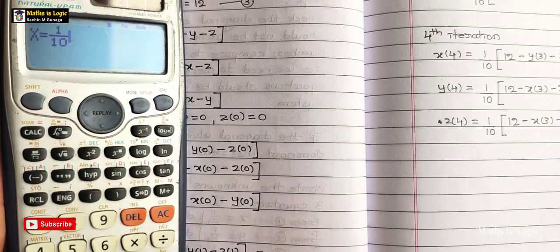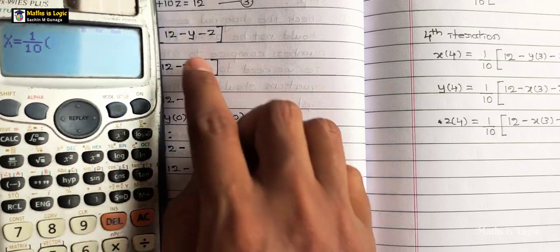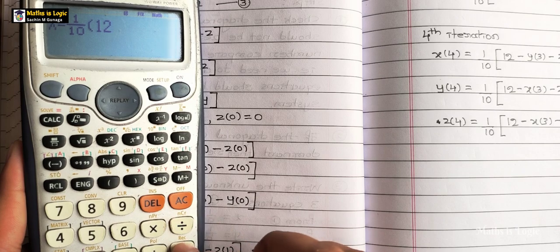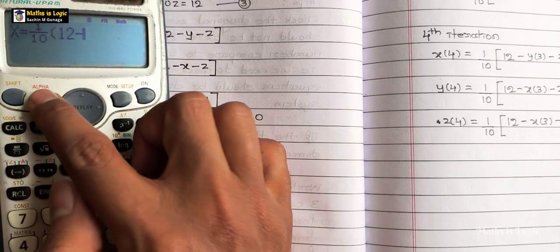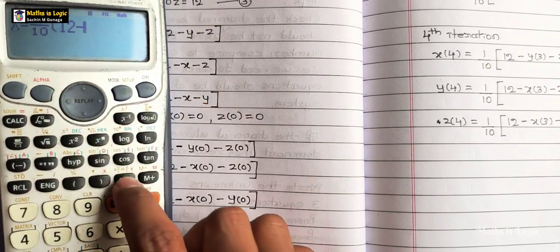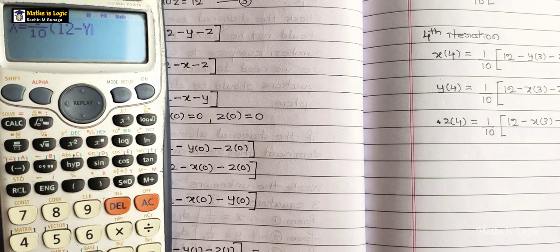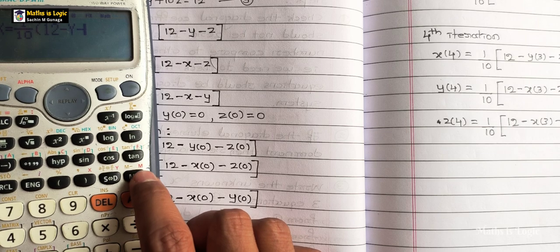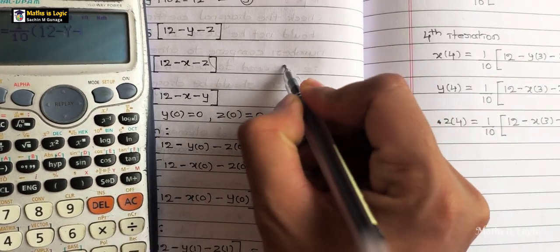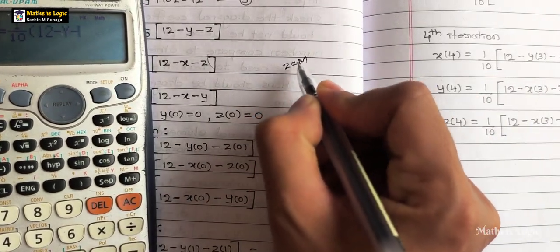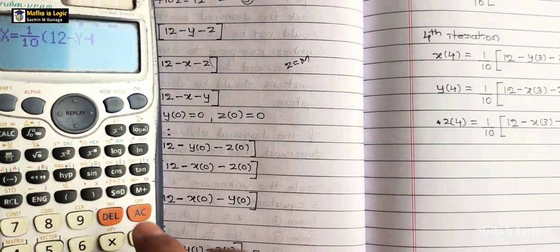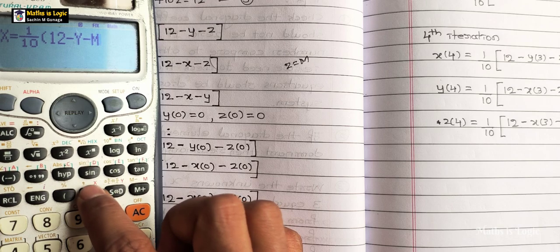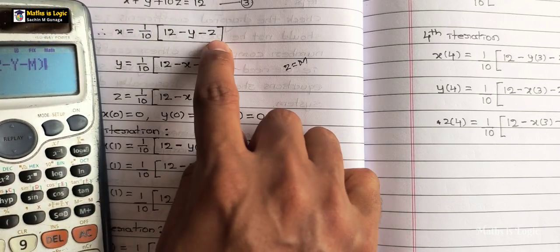Then bracket 12 minus y, for y press alpha and here it is y, minus z. Z is not there here, so in place of z we will consider m. Therefore minus, press alpha and here it is m, then close the bracket. So the first equation is over.